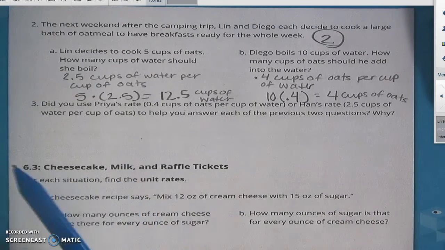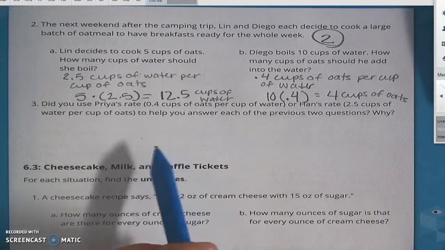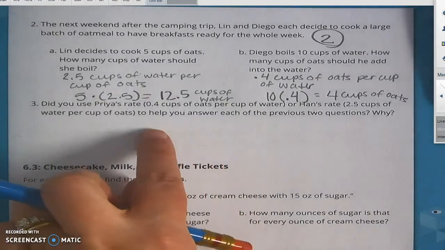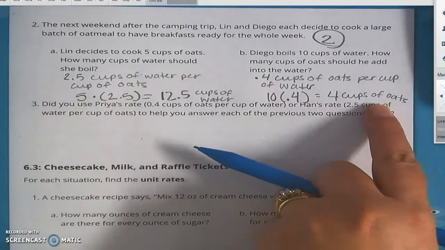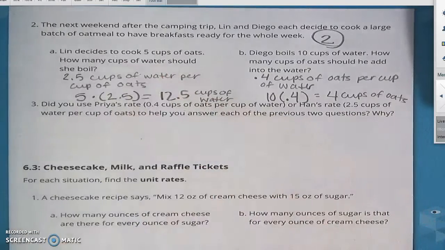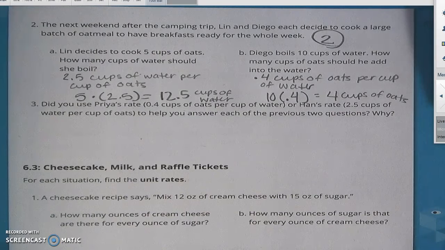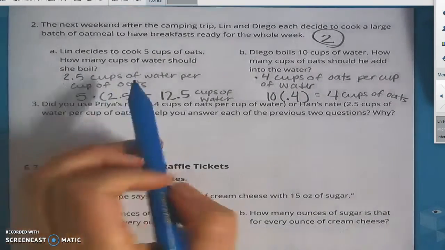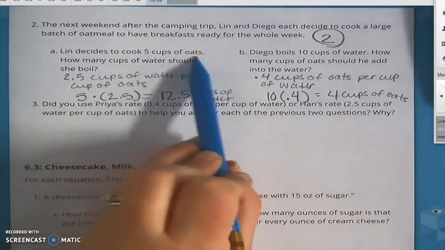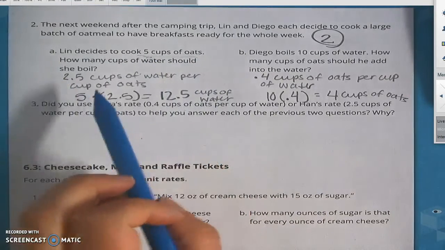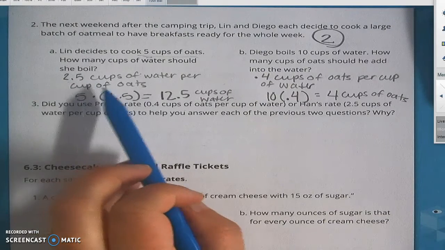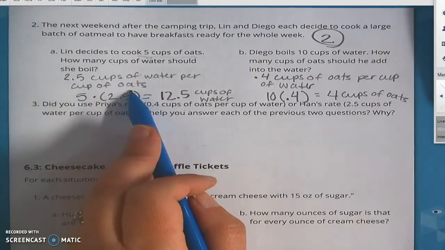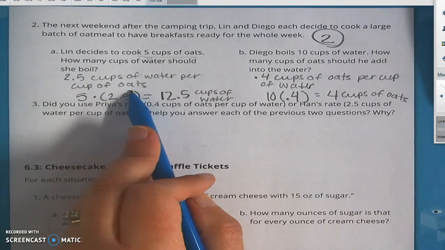Okay, welcome back. So we actually used Priya's rate for this one, and we used Han's rate for this one. Which rate we used depended on what information we already had. Up here, we knew how many cups of oats, so we wanted to use the unit rate that told us how many cups of water for 1 cup of oats, because then we can just multiply that by 5.